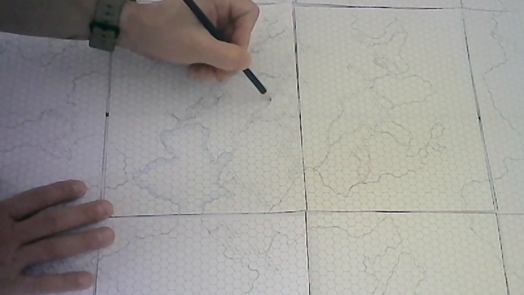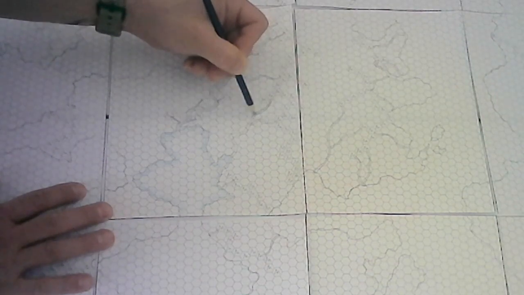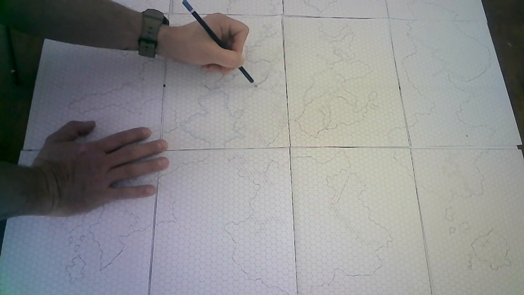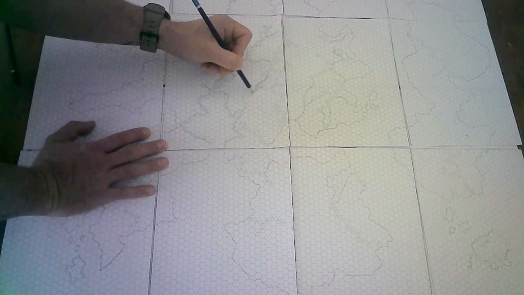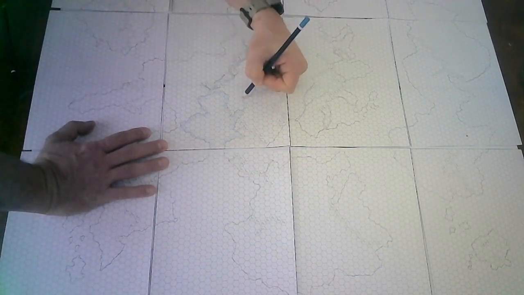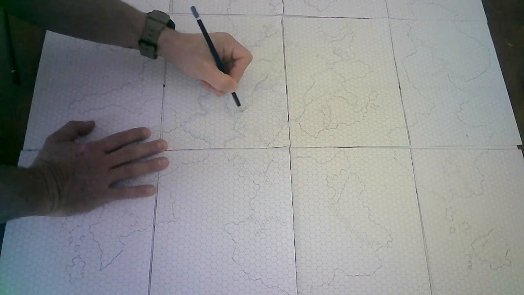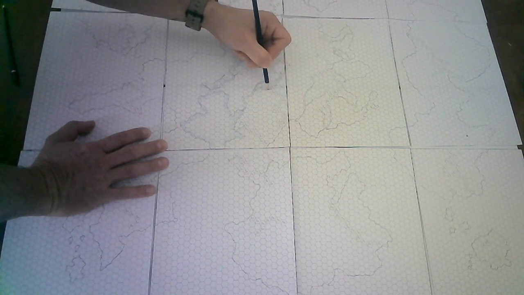Of course, all the rivers are going from the mountains out to the sea. You're never going to have a river going from one mountain range through another mountain range. I mean, it's a fantasy world, you could if you wanted to, but if you want to keep that little bit of realism, that's just not something you're likely to see.